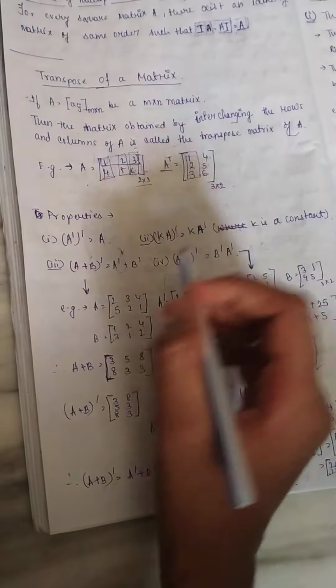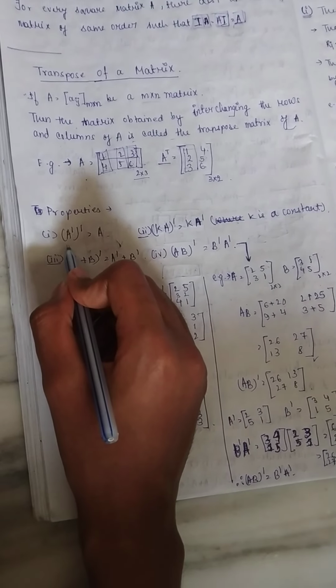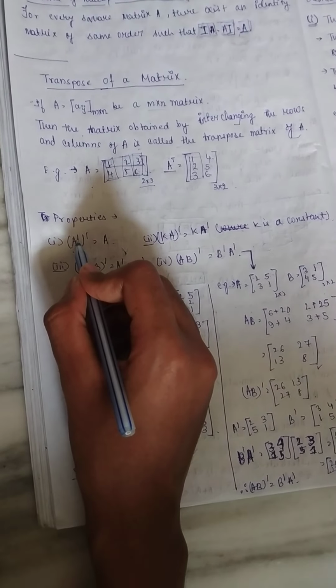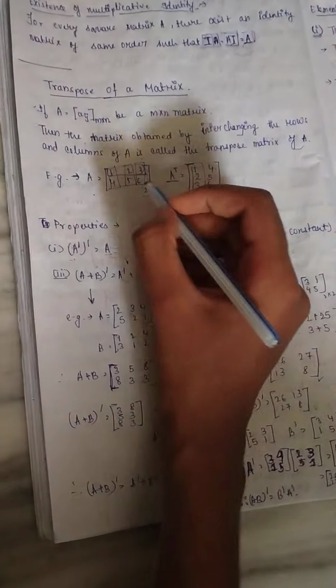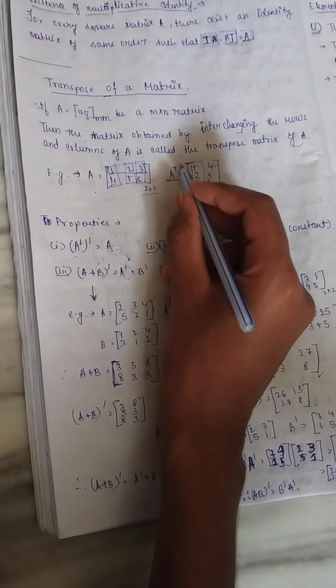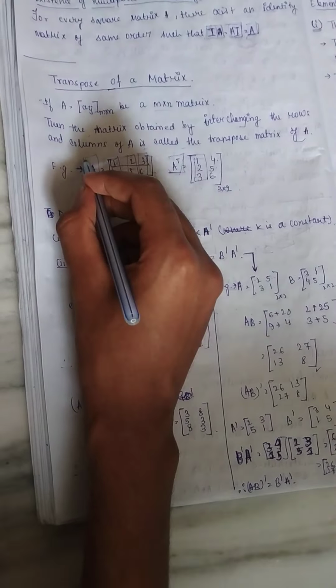Now the properties of transpose. If we transpose an already transposed matrix, we will get the parent matrix. Means suppose we are transposing this matrix, we will get the original matrix.